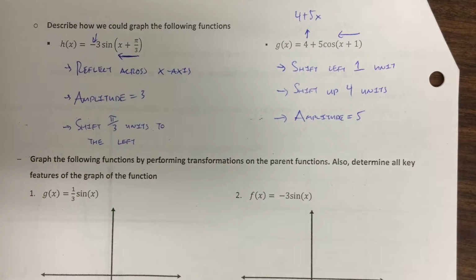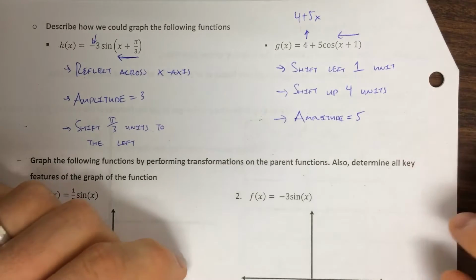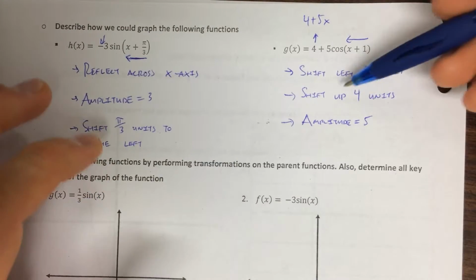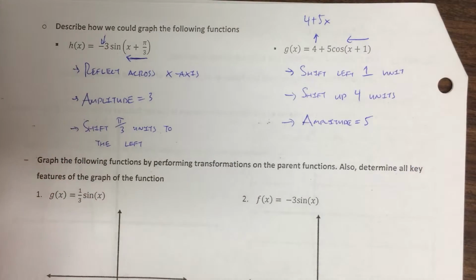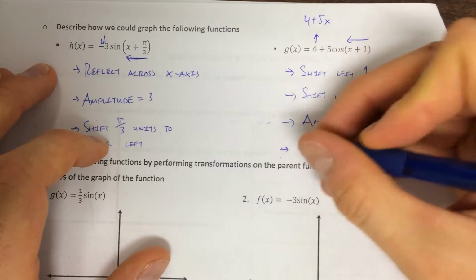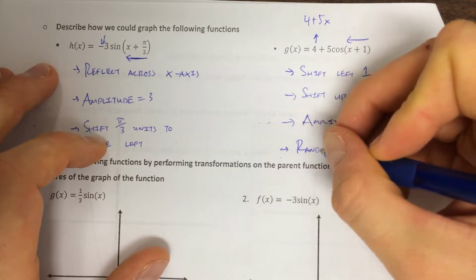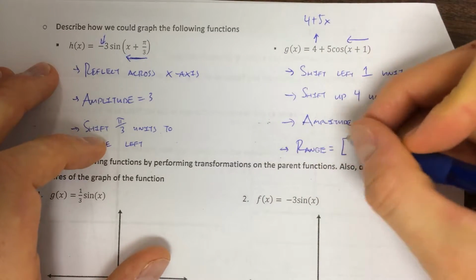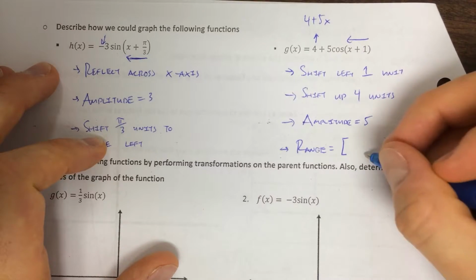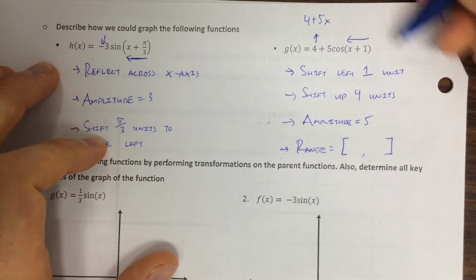So this is in words what's happening to our function. And just to clear it up, we would need to move it up before we apply the amplitude, or we could do either. But if we wanted to figure out our range, we would shift it up 4 units.